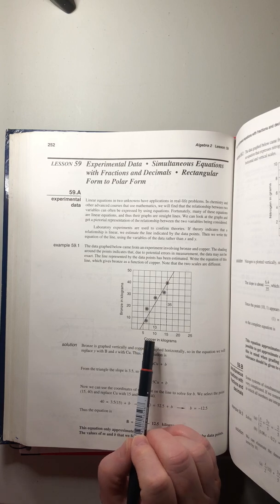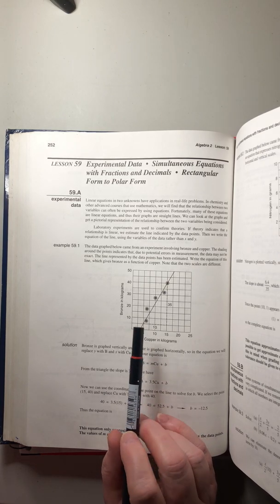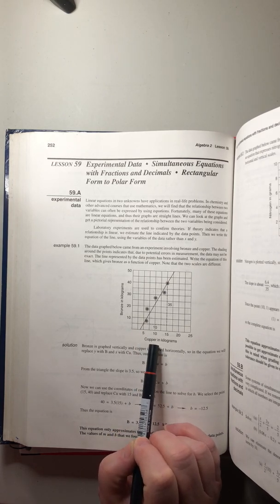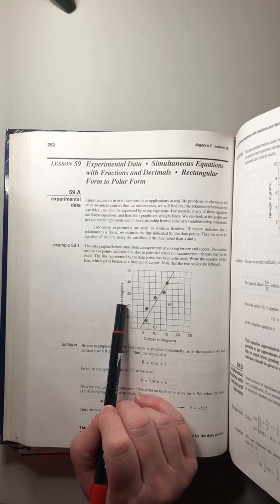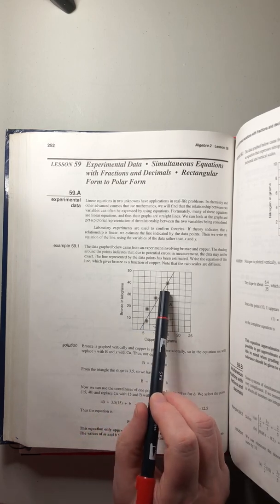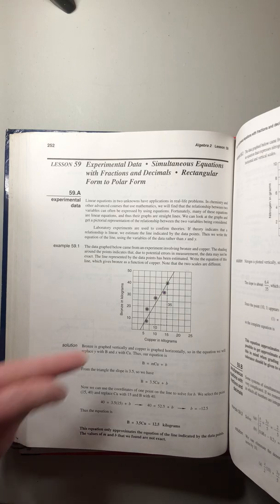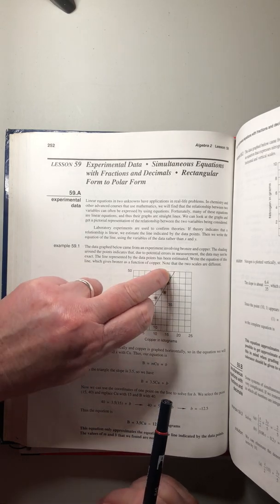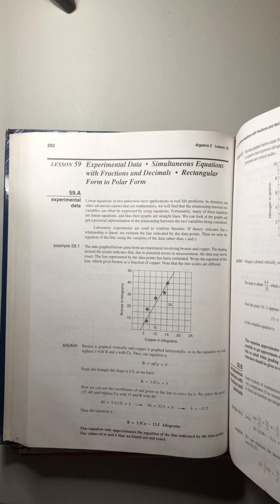And so they have created ordered pairs of copper they had in the beginning, bronze they had in the end, and then they've graphed those points. And they're big and circular like that. That's John's way of reminding you that they are experimental data. They're not as exact and precise as the points we usually work with as mathematicians. Because they're scientific experimental data, they're a little bit fuzzy.